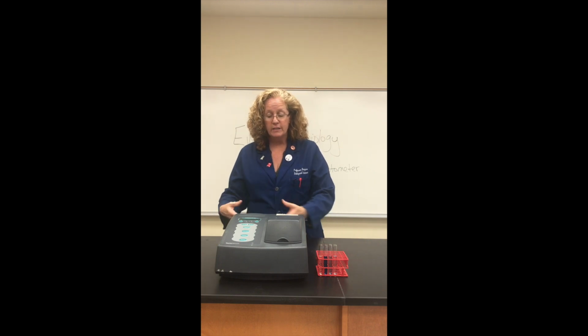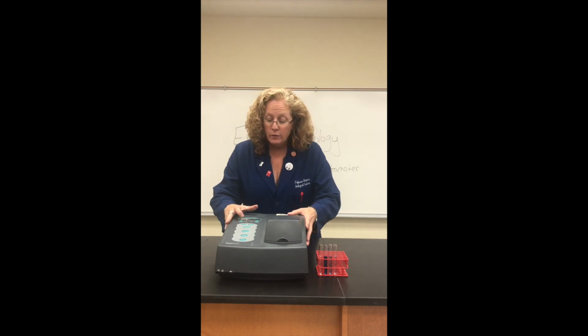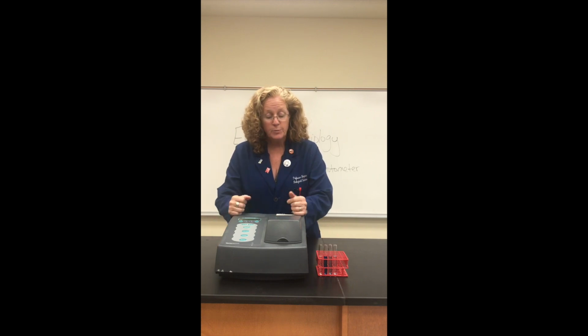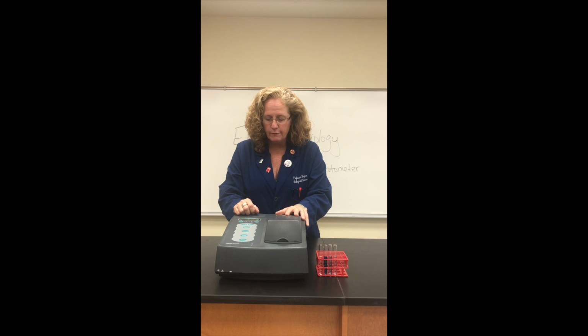Well, the first thing we have to do is, of course, turn it on, which I've already done. It's plugged in and turned on. The wavelength of light that we're going to measure with has already been set. For this particular experiment, I'm going to measure absorbance using a light wavelength of 546 nanometers. At that wavelength, that will already be set for you, by the way. You don't have to worry about that. Your instructor will set that for you.